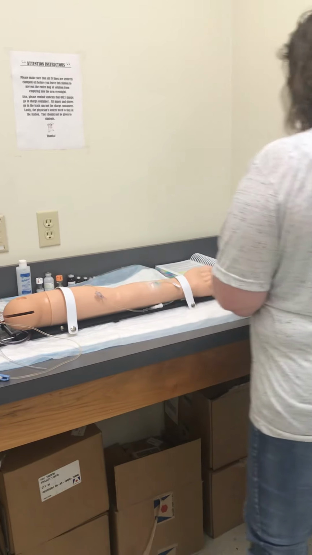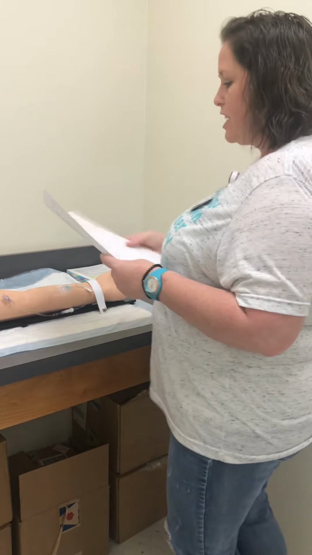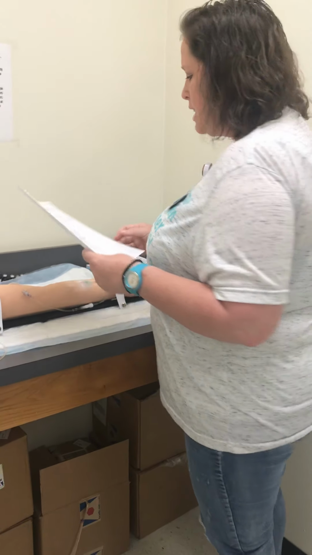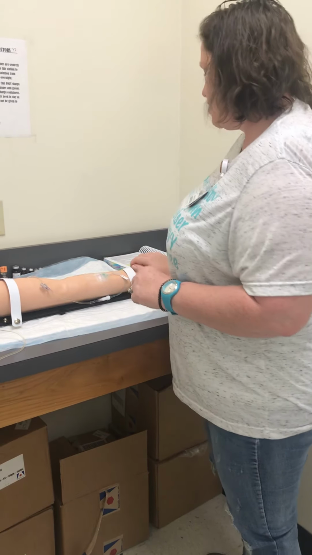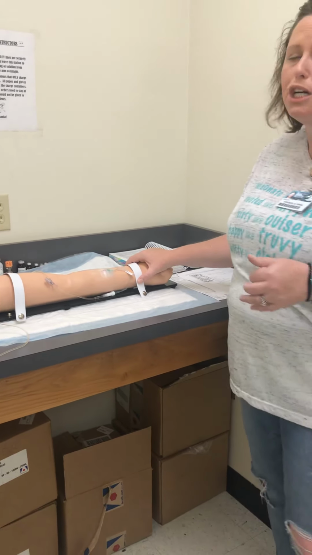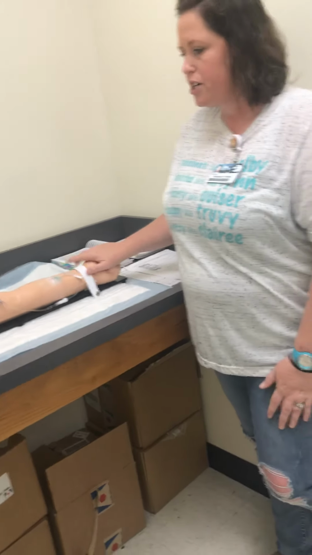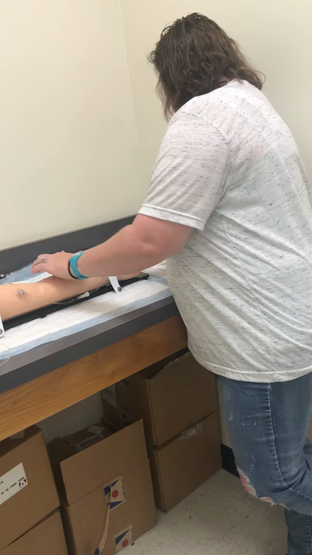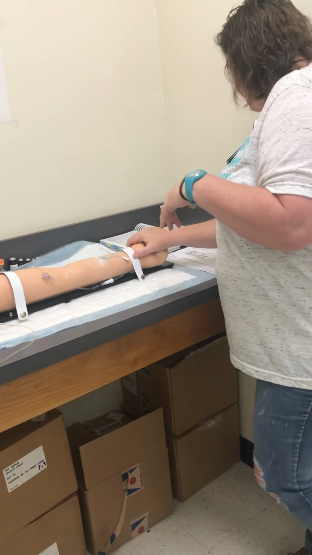I've checked his allergies against the MAR. He does not have any allergies. I've checked the order against the MAR. And what we're going to monitor our patient for is respiratory distress after we give it to him. So before, we're going to get a baseline set of vital signs and monitor his respiratory rate real closely. And we can give it over 4 to 5 minutes.